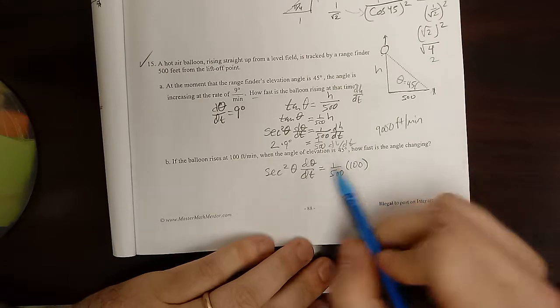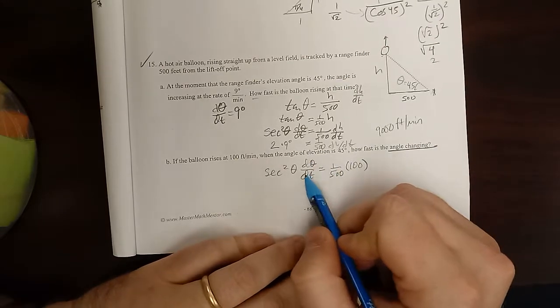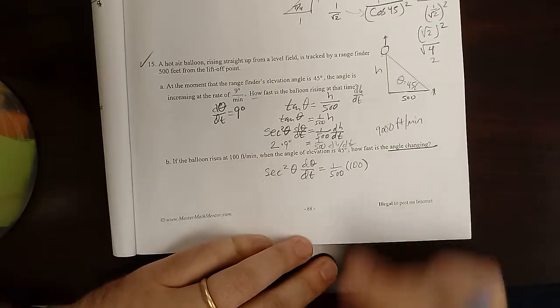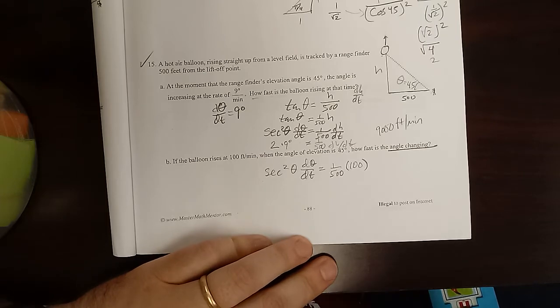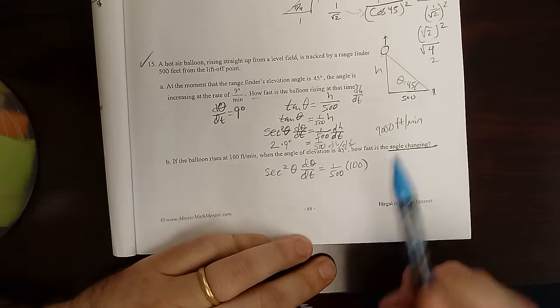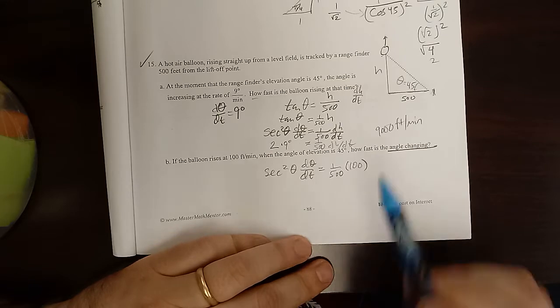So how fast is the angle changing? It's just saying angle changing is d theta dt. Okay, I'm realizing I keep on leaving out important details about how I know which thing is which. On the next problem, I'm going to do better.